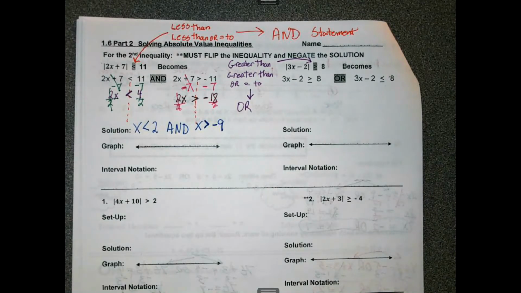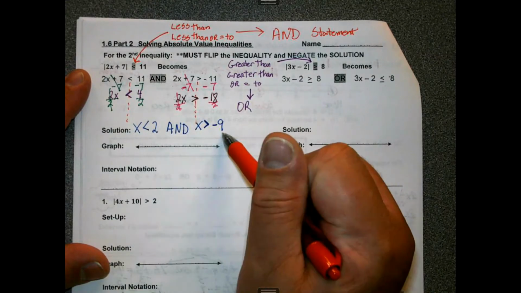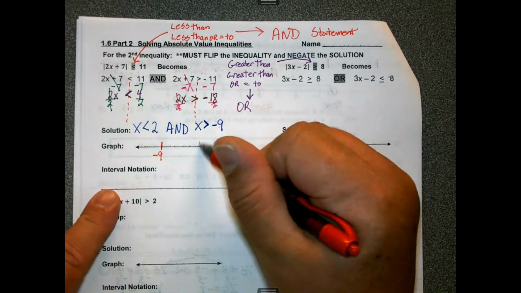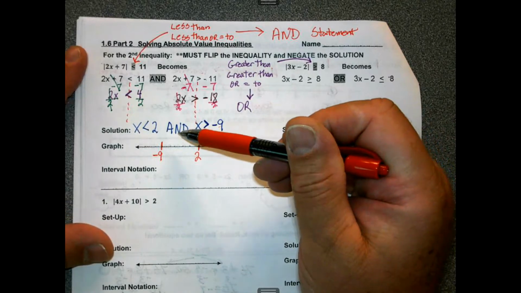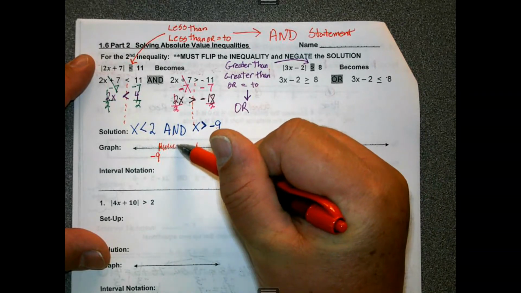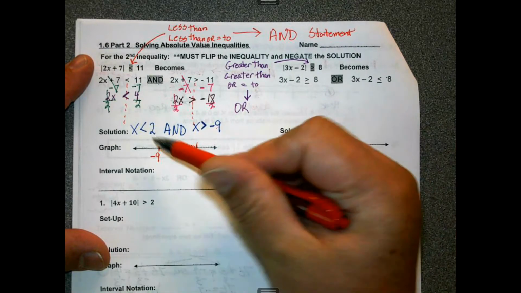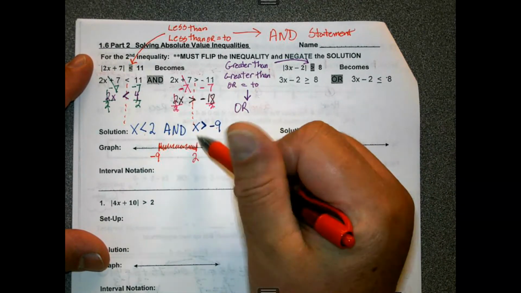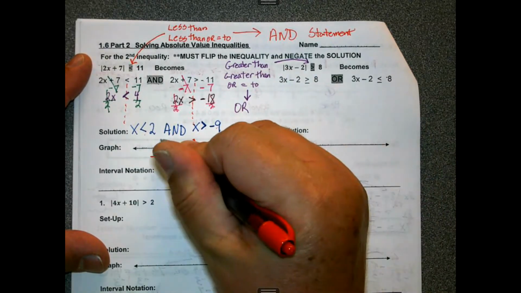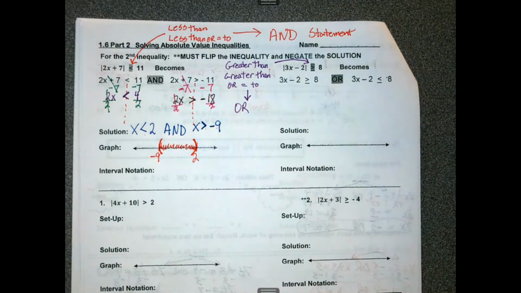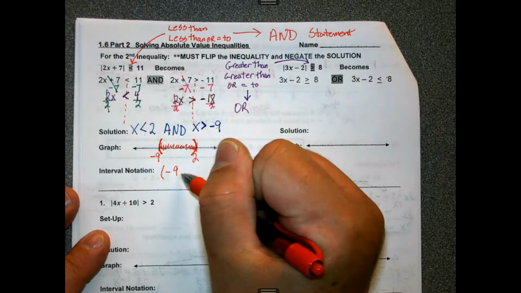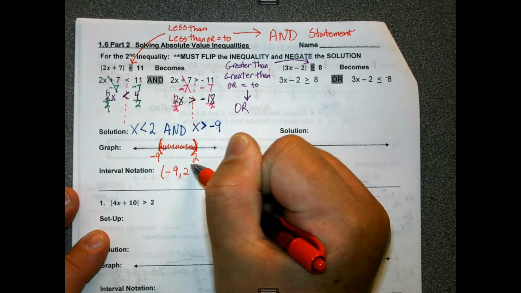Then I'm going to go graph this. I want the smaller number, be careful here, which is negative 9. The larger number is my 2. This is an "and" statement, so that means it's a sandwich in between. There are no equal signs for this inequality, so this gets a parenthesis, and no equal sign for this inequality, so this is also a parenthesis. Interval notation: parenthesis, -9, comma, 2, parenthesis.